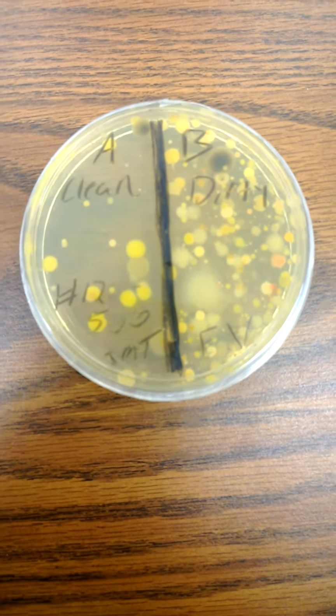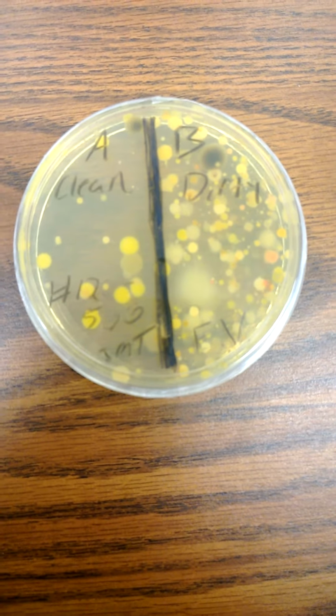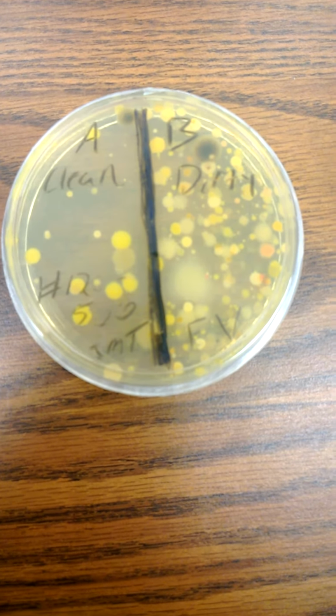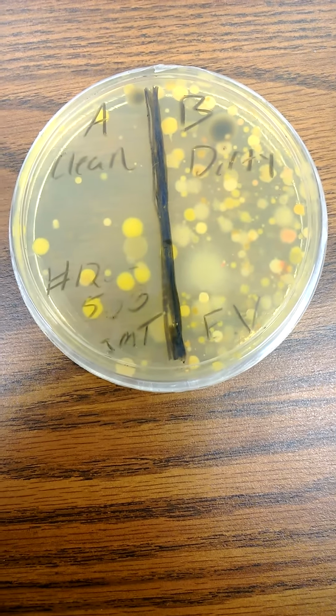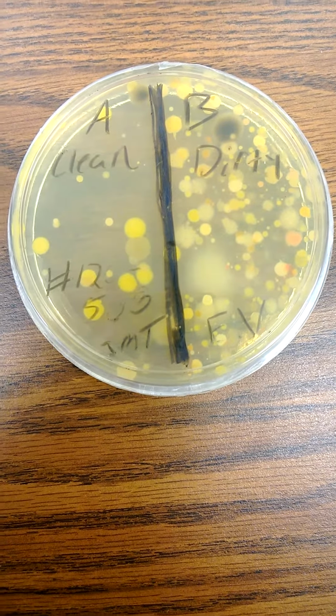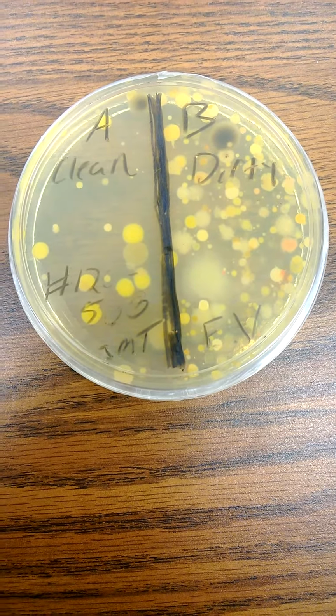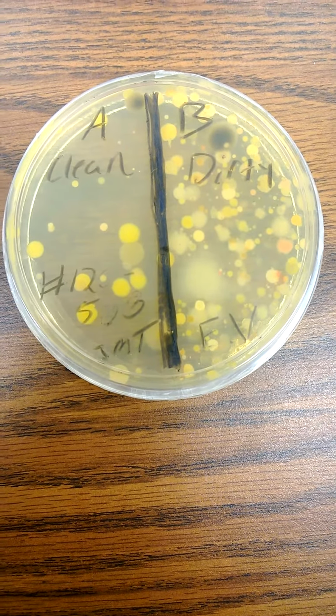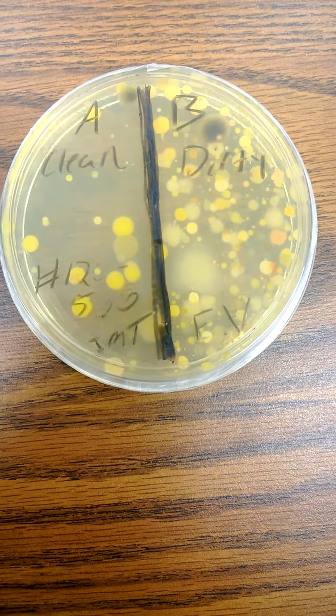You also chose a surface B, which you considered your dirty surface, or having more bacteria. For example, some of you might have swabbed the poster in the lab room as being your clean surface. You also might have swabbed the lab door handle as being your dirty surface, or the surface you thought would have more bacteria.